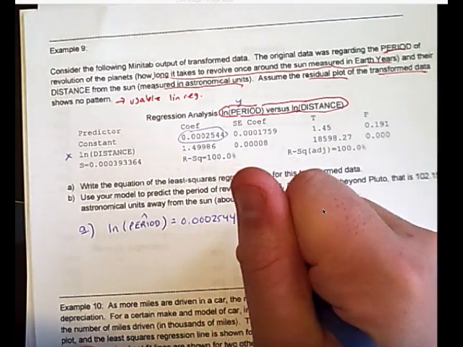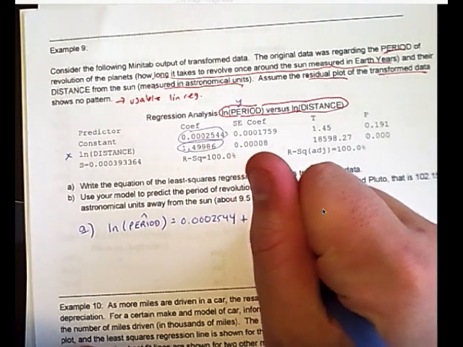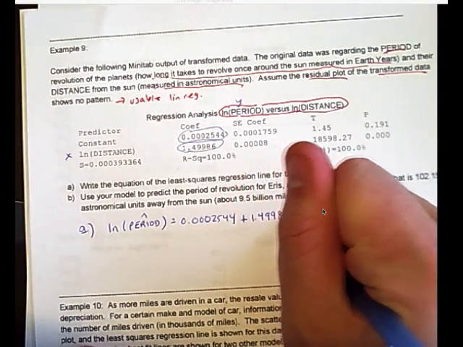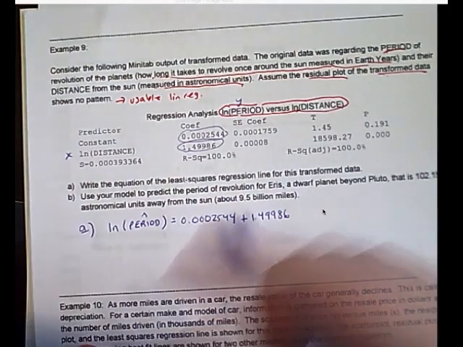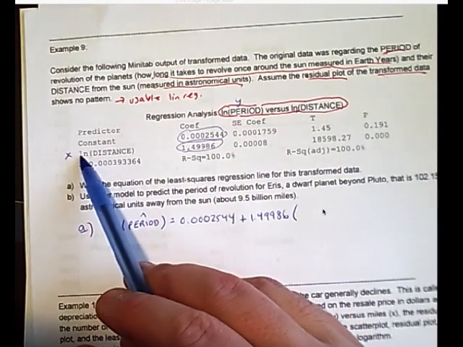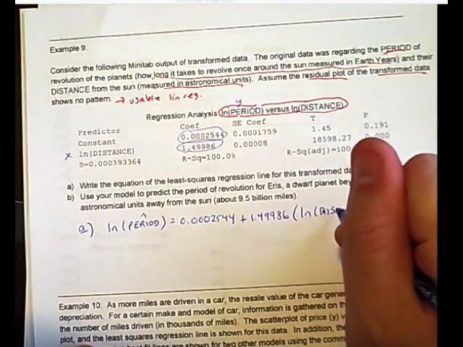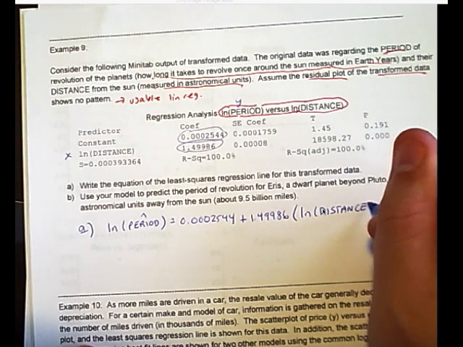This is a positive slope, so plus 1.49986 times the other variable, but the other variable is a natural log again, so times the ln of the distance. We always put it back in context.